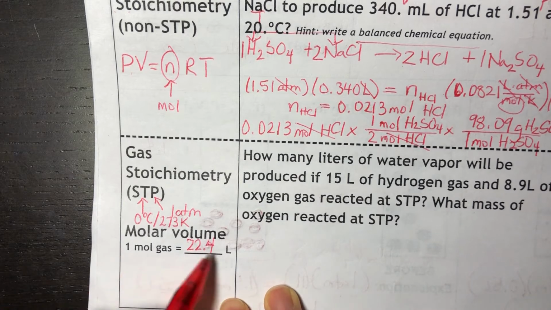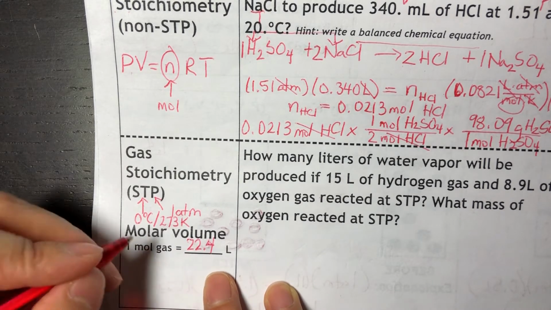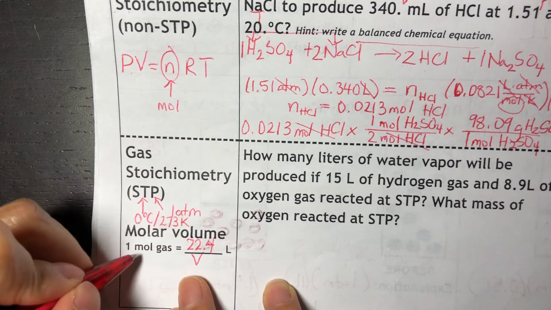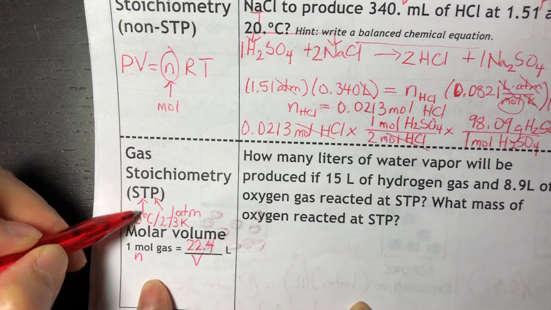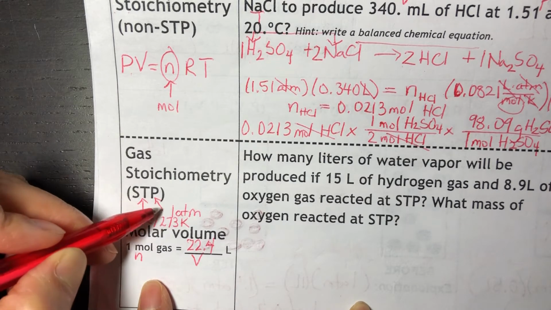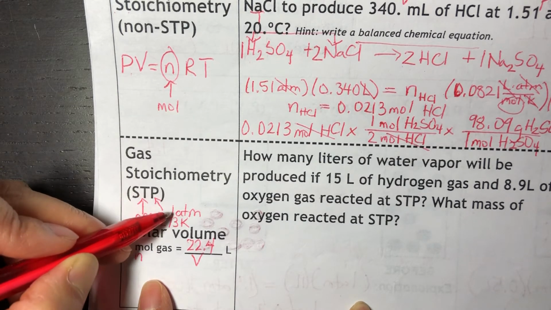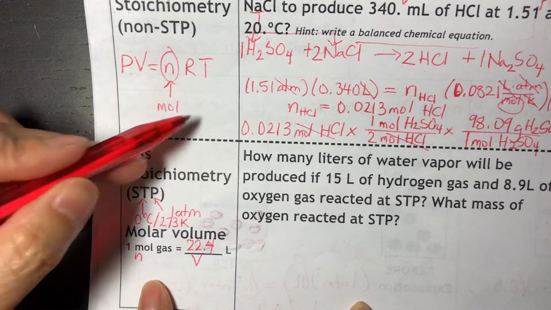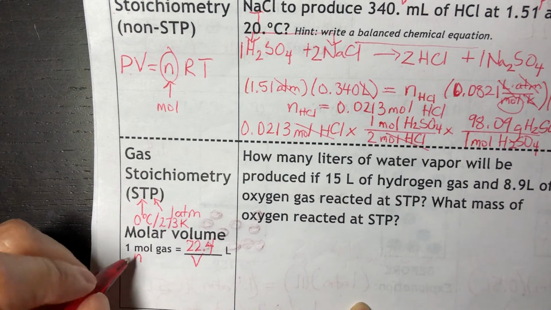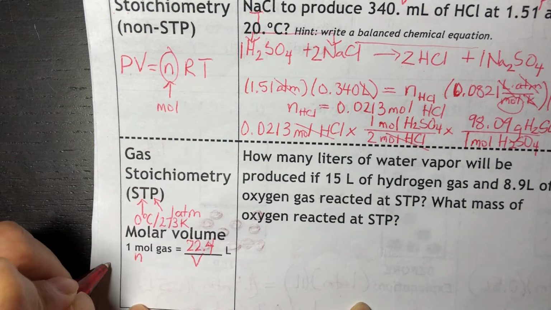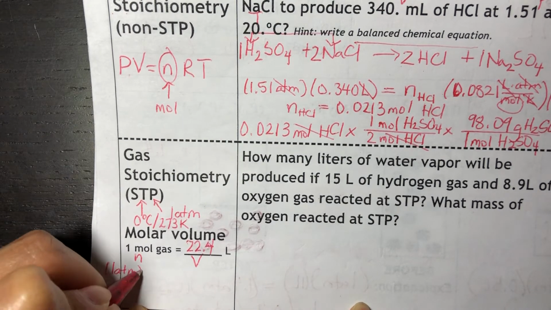Now, how did I get this relationship between a mole equaling this much volume? So this is my V, this is my N. So N is 1, T is 273, P is 1 atm. If I plug it all into the ideal gas law, P, once again, is 1 atm.